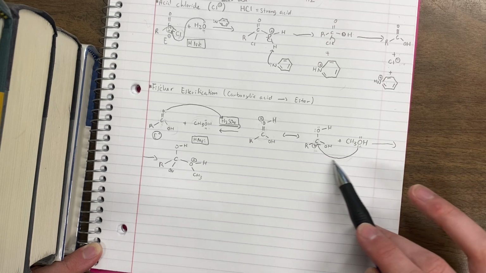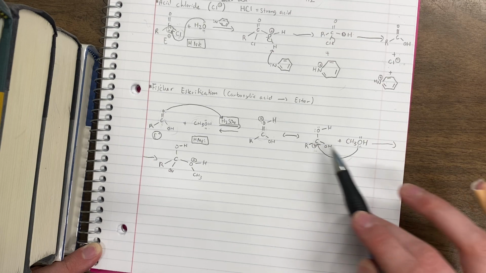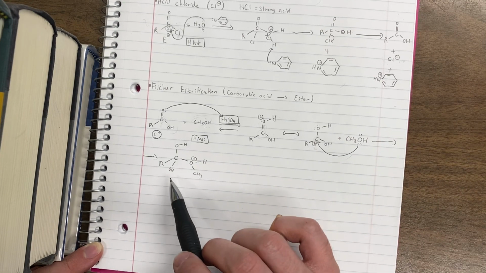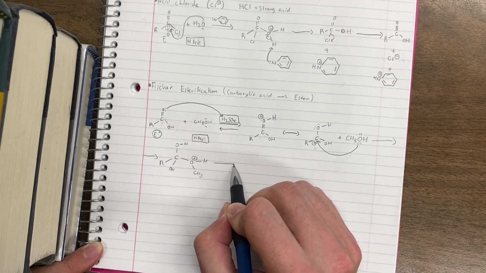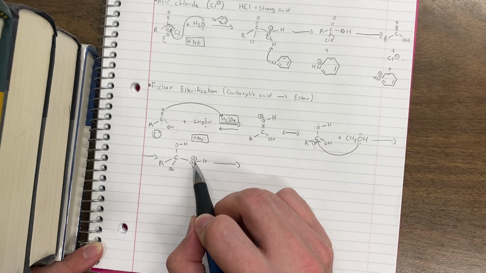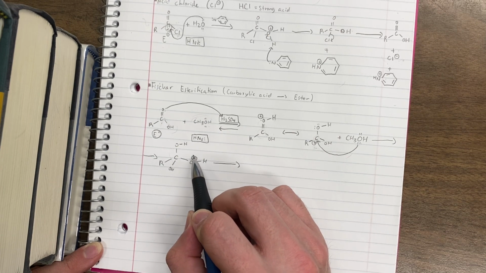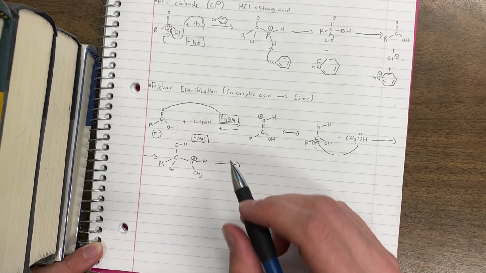So it has a place for another bond, which is why methanol attacked the carbon. Here we have our intermediate. One of the steps is that we want to deprotonate this to give the lone pair back to the oxygen and give it a neutral charge.